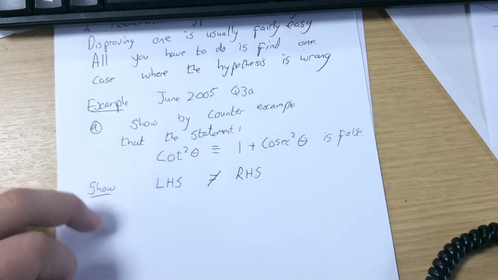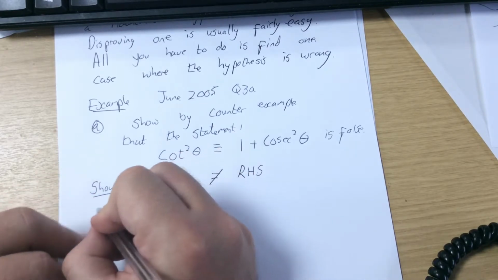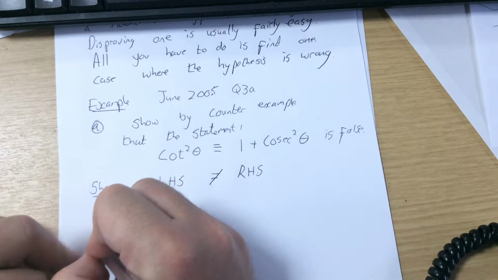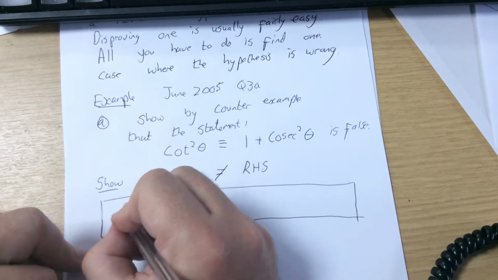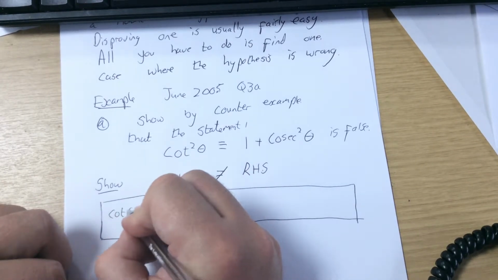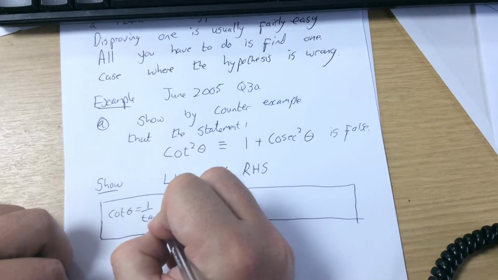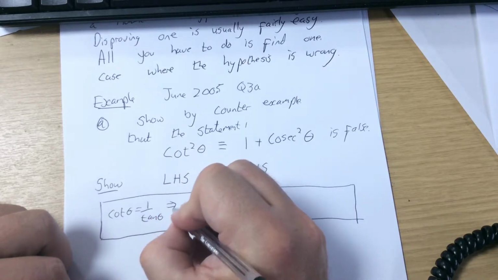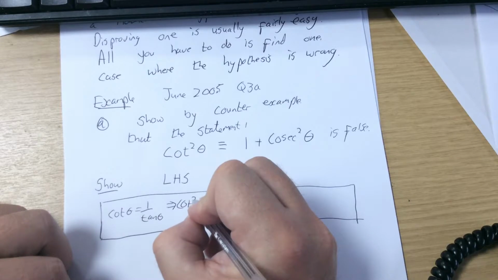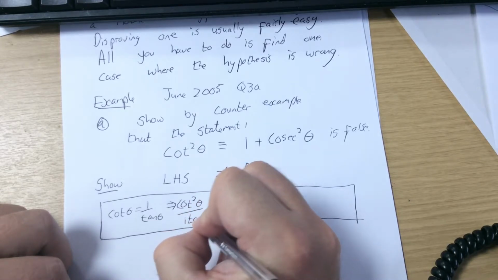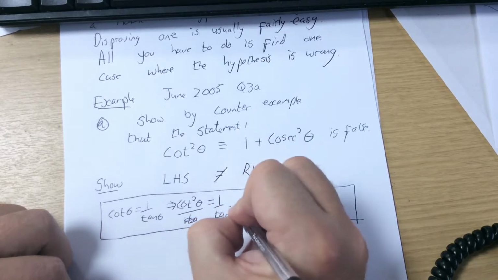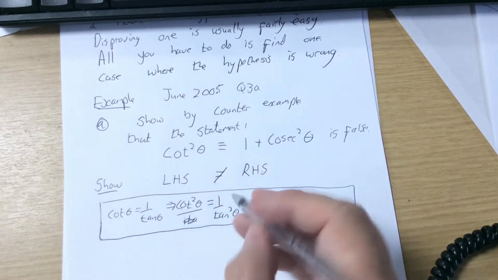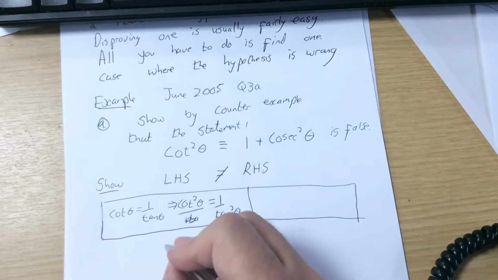Generally, if I just put it in a box so we know it's not this question, these are just the rules you should know to convert. You should know that cot theta is 1 over tan theta, which implies that cot squared theta is 1 over tan squared theta. So that's going to be the left hand side: 1 over tan squared theta.